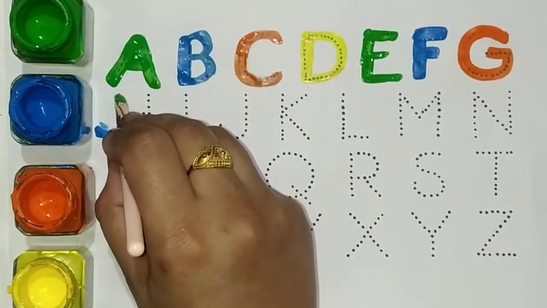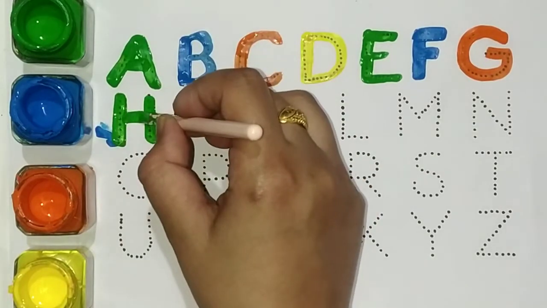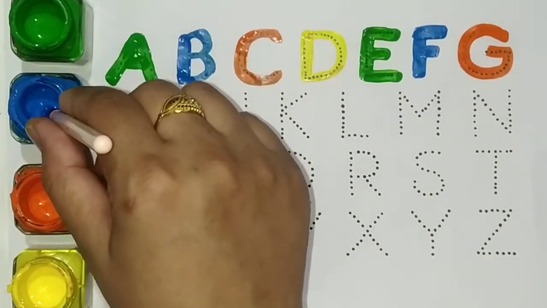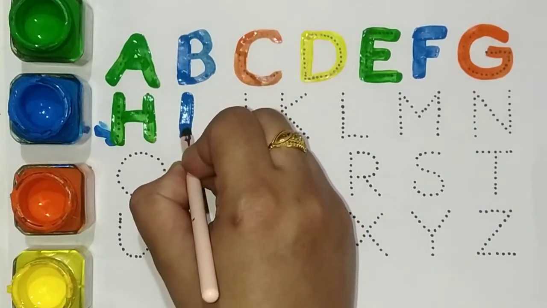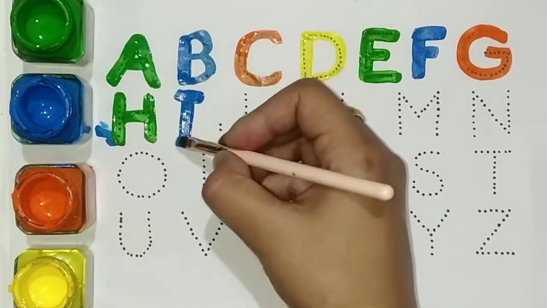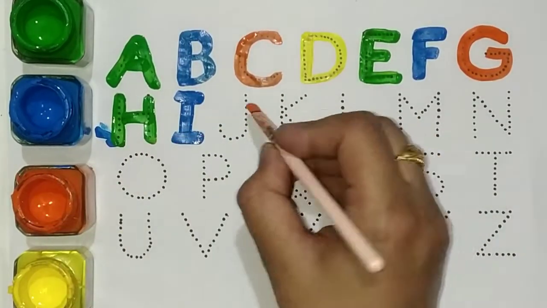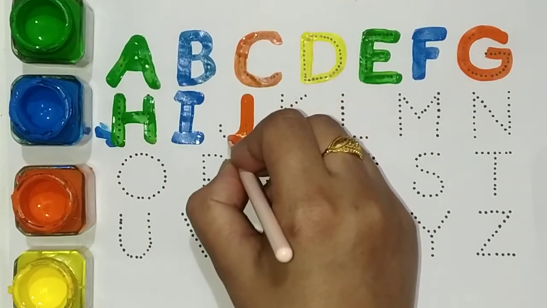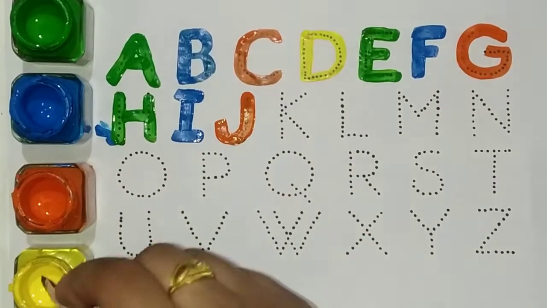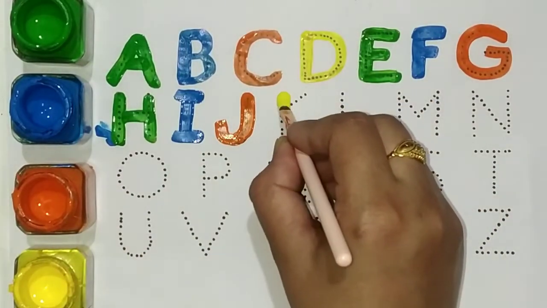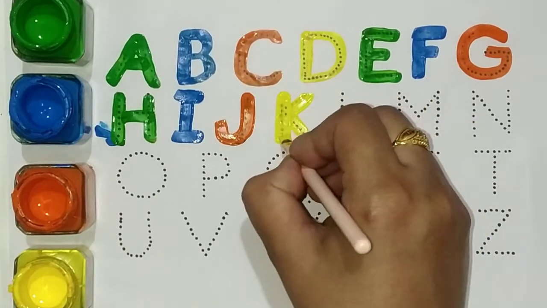Green color H for house, H for house. Sky blue color I for ink pot, I for ink pot. Orange color J for jug, J for jug. Yellow color K for kitten, K for kitten.